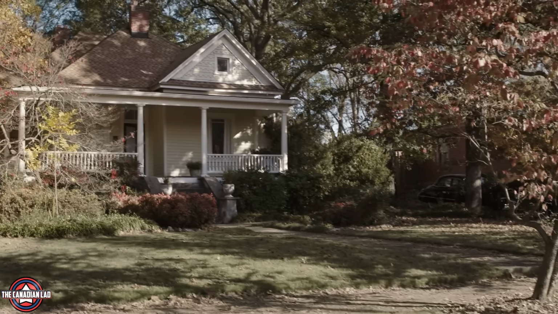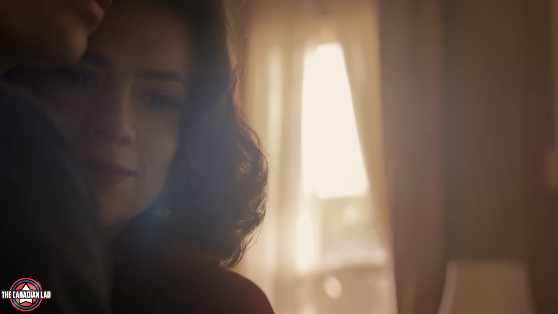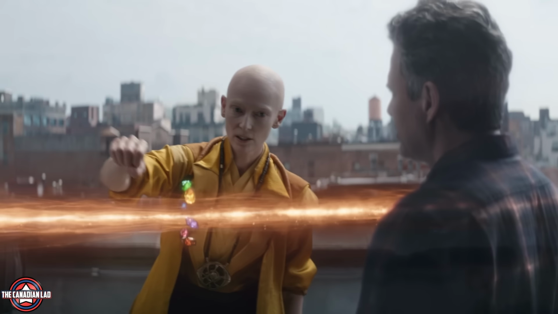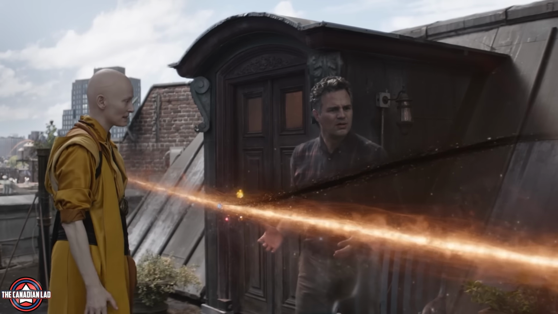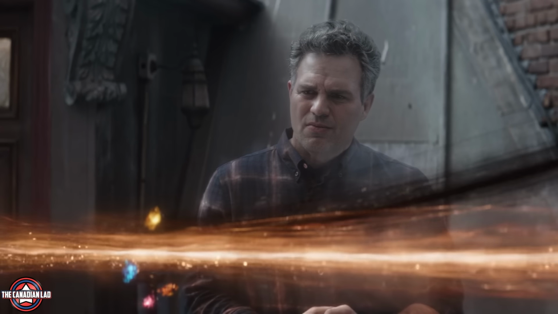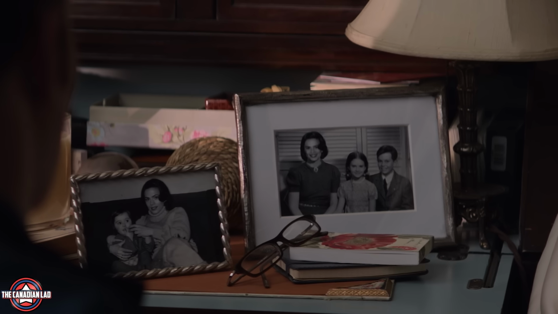See, the writers of Endgame, Christopher Markus and Stephen McFeely, have said Steve going back in time and living his happy life with Peggy didn't create an alternate timeline. It's only when you pluck an Infinity Stone out of a timeline that a branch is created. In their eyes, Steve was always there. He was always Peggy's husband. He was always the father of Peggy's 2 kids.